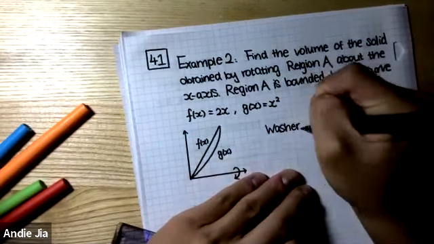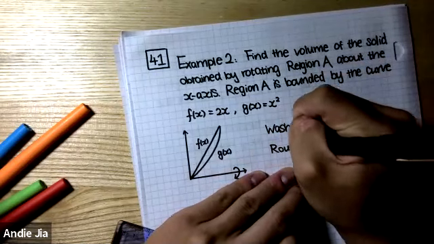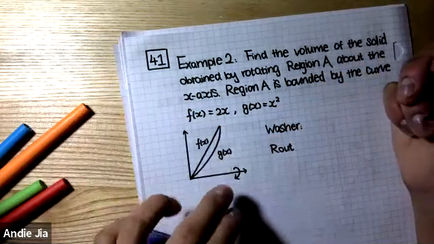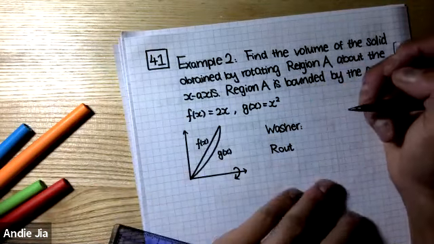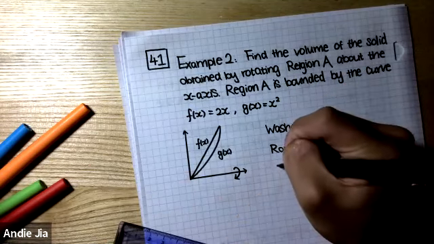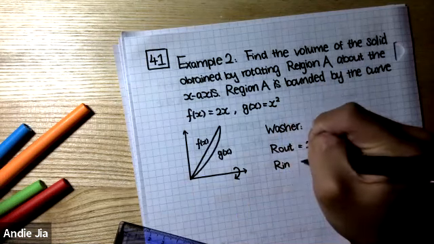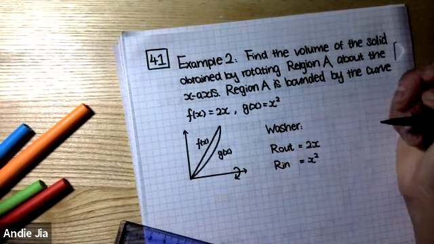It's a washer, so we need to find the outer radius. It is the top function minus the x-axis, which is 0, so it is 2x. The inner radius is x squared.